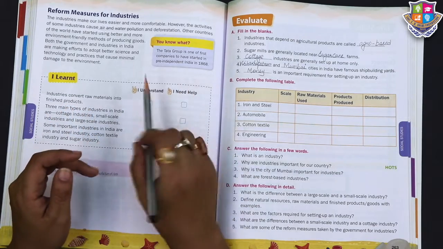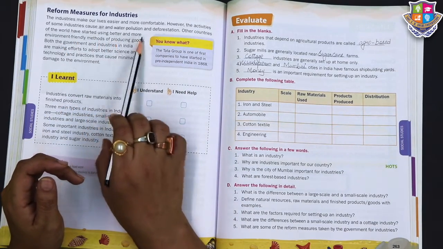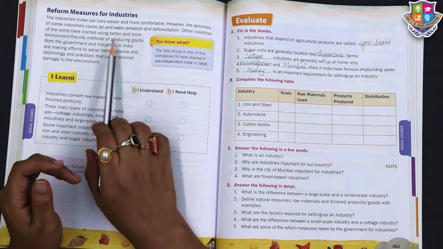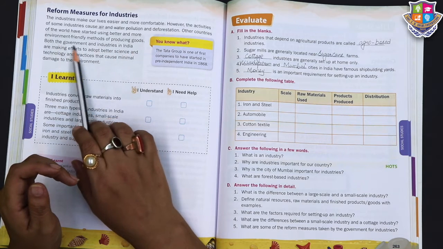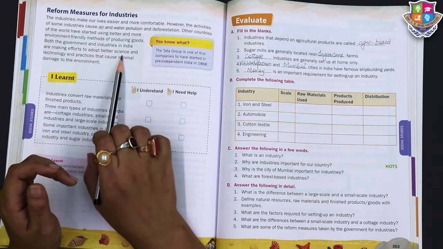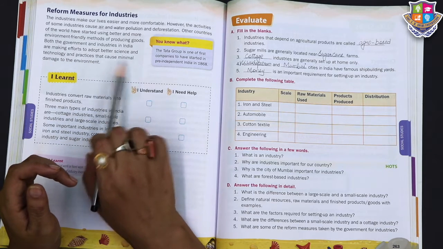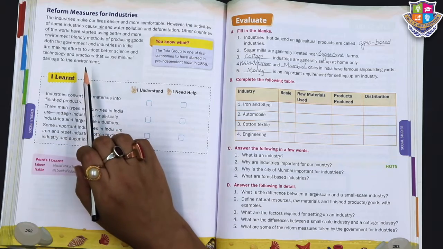Okay, deforestation. Other countries of the world have started using better and more environment friendly methods of producing goods. Both the government and industries in India are making efforts to adopt better science and technology and practices that cause minimal damage to the environment.